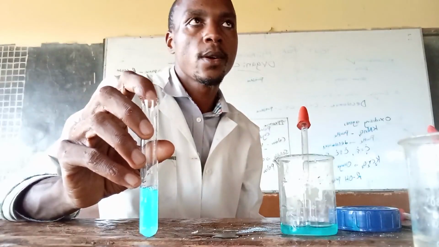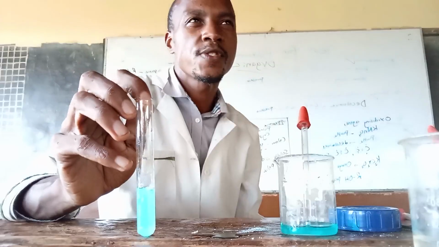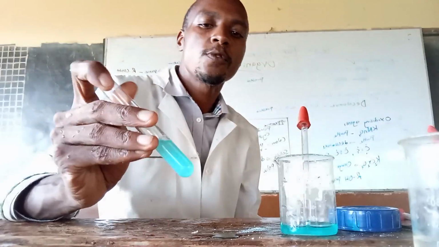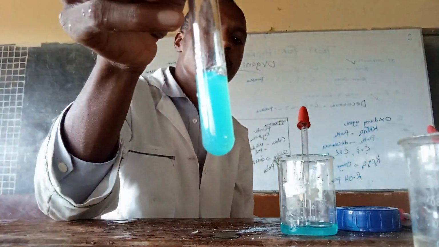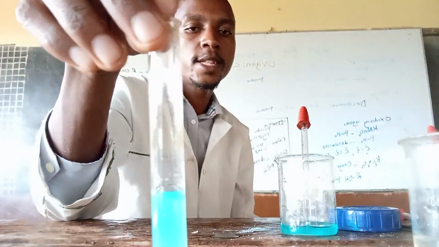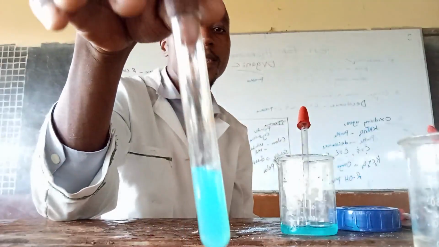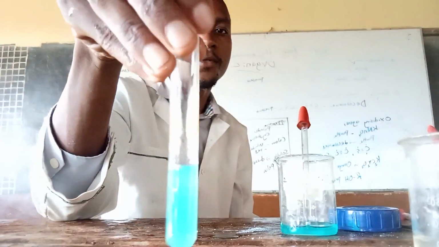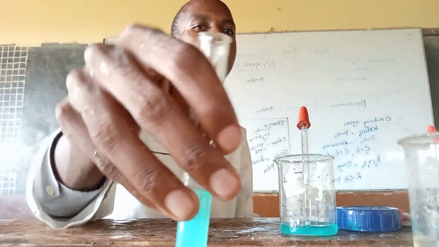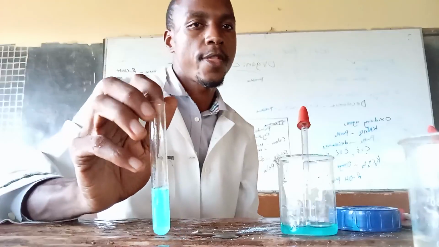copper hydroxide complex. Okay? The formation of blue precipitate here is because of a complex called copper aminate. Copper aminate is a complex. We have things like copper plumbate, copper zincate. All those are complexes, complex ions with more than one cation or anion or even both.